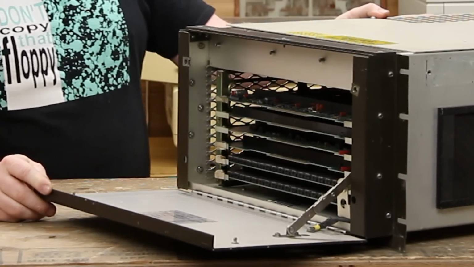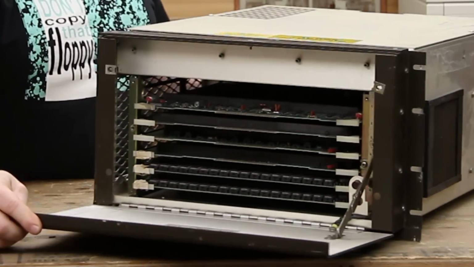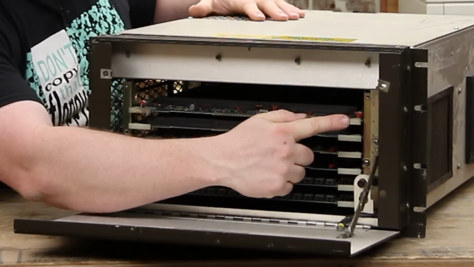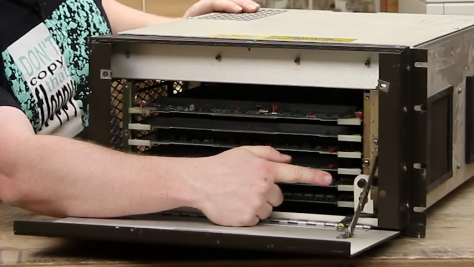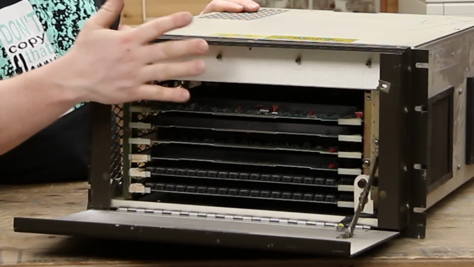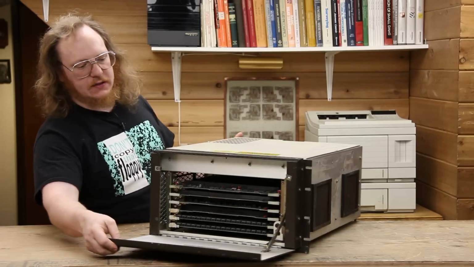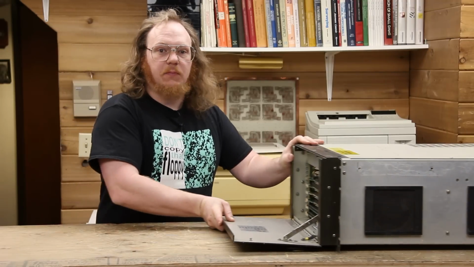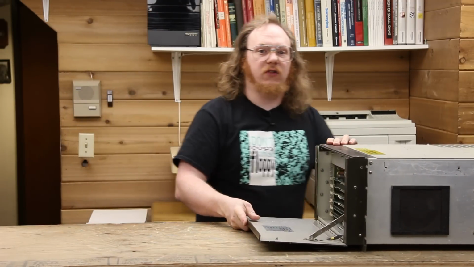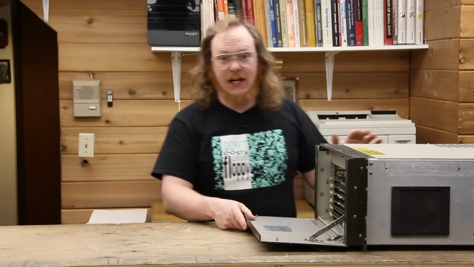So I flip down the front door here, and immediately there's our power switch that's just kind of hiding over there. And there's our power light, like I was mentioning. And here are all the boards that are inside of it. Let me just get this a little bit rearranged so I can pull the cards all out. I don't have to stand way off to the side like I was in the last video.